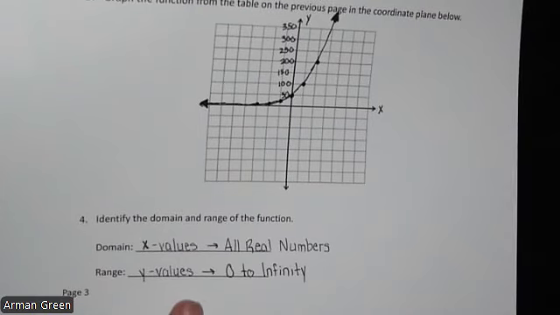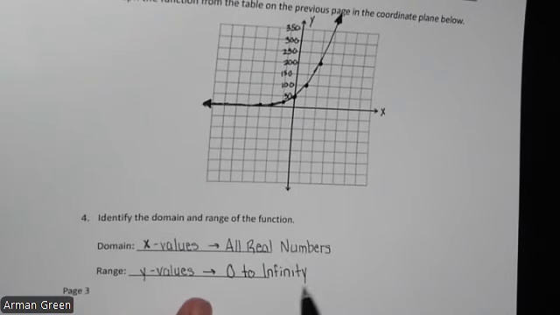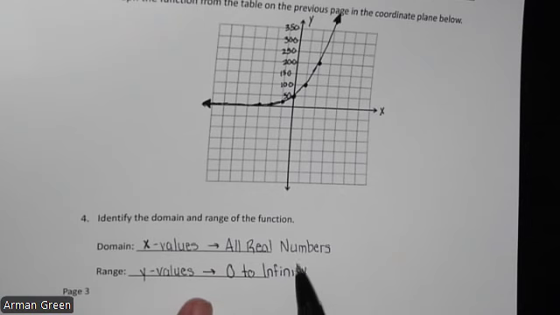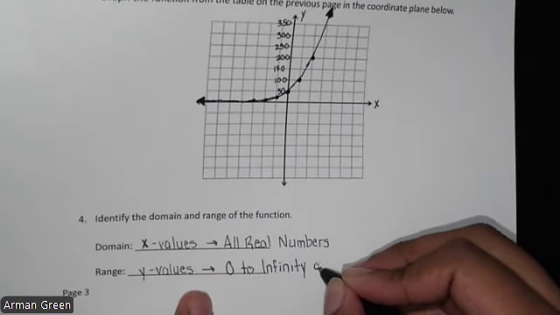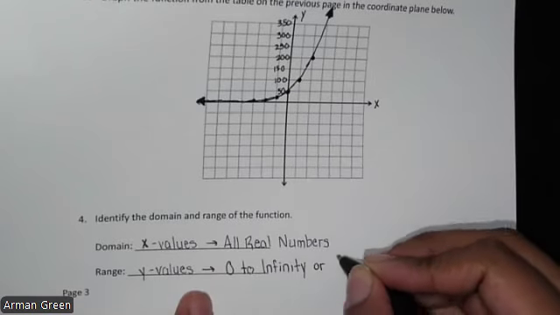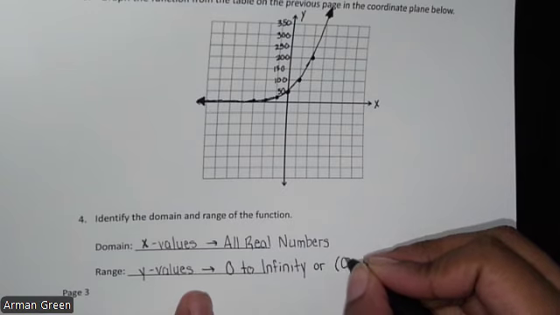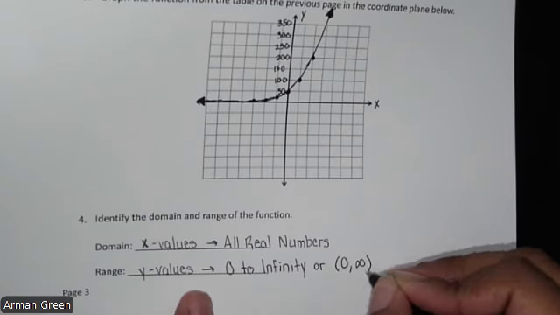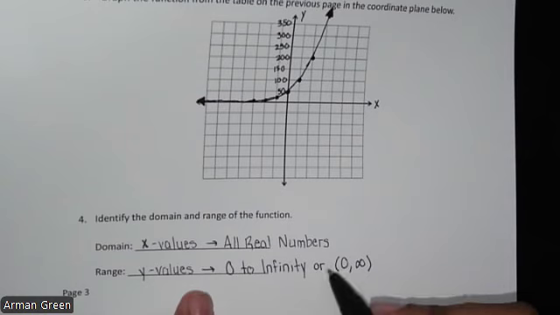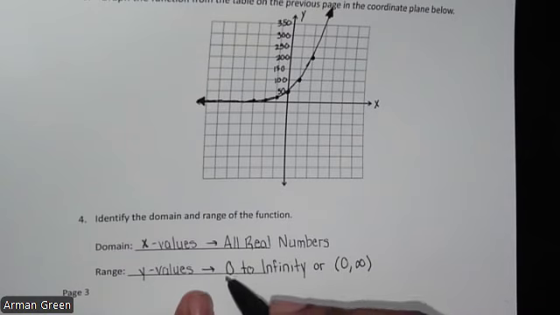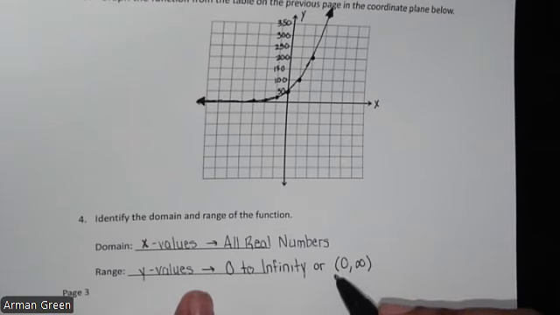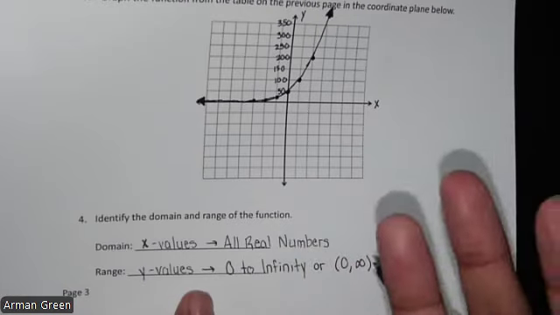So these are all the potential y values that could be achieved or reached from this graph. So we can write it as 0 to infinity, or if you want to write it in terms of an interval, you can write it as 0 comma infinity. However you want to write it, they're both the same thing. But just keep in mind that if you write it out in this way, or if you see it in this way, they both mean the exact same thing. So I just want you to be aware of that.